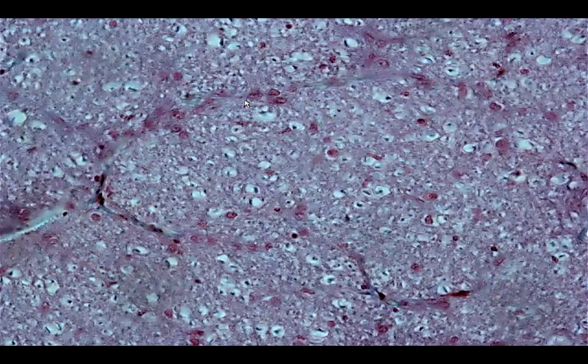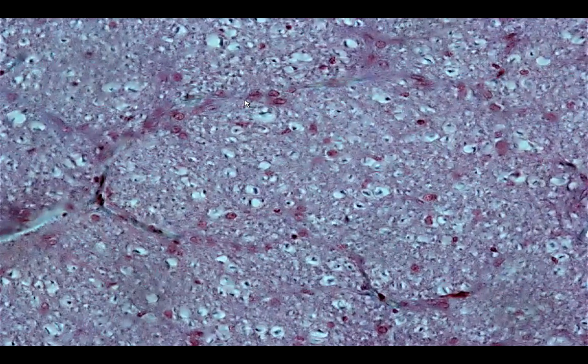And then, of course, you would see the presence of individual axons surrounded by the myelin, and then you have the endoneurium.